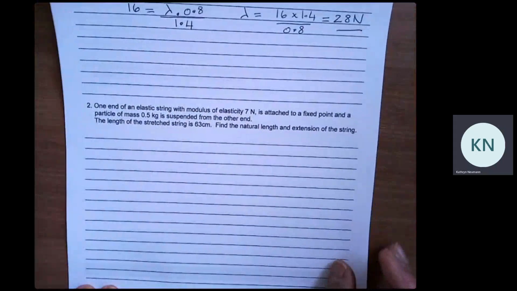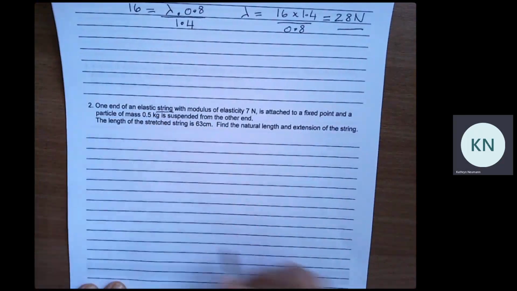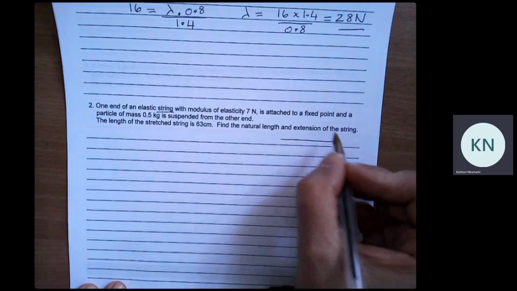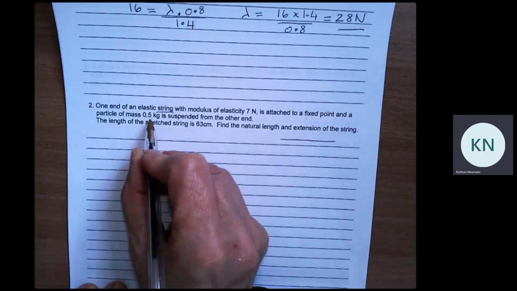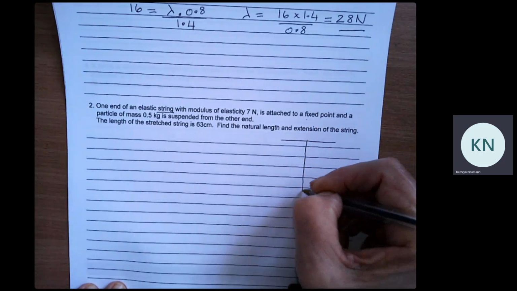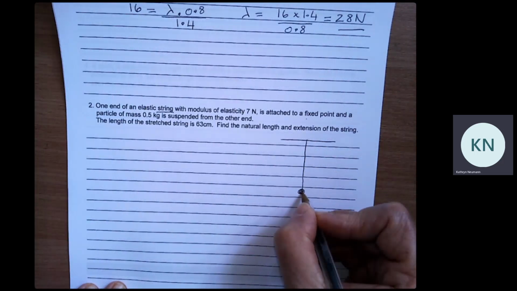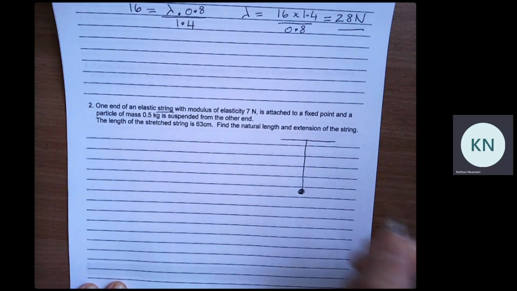Let's look at the next question. We've got an elastic string this time, and this is attached to a fixed point, and a mass of 0.5 is suspended from the other end. So this is hanging vertically like this. We've got a mass of 0.5 attached to one end.